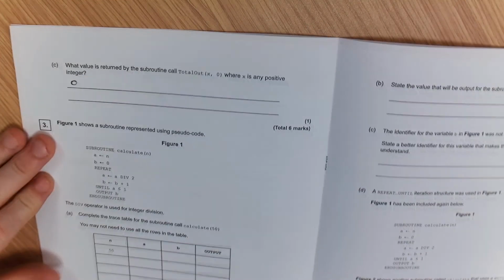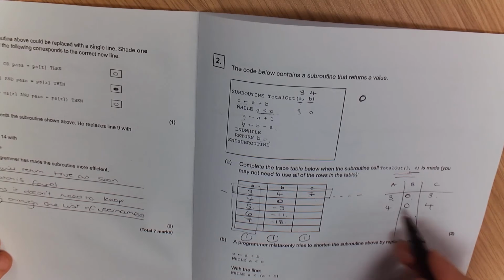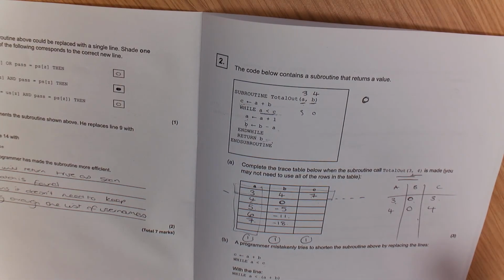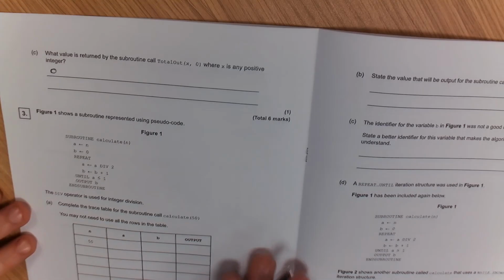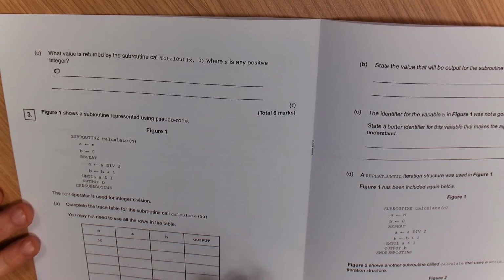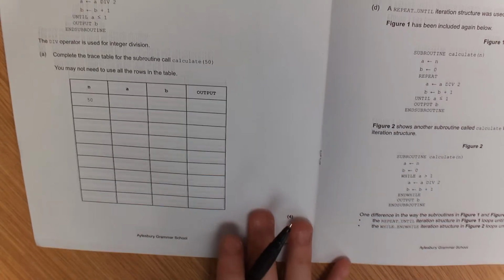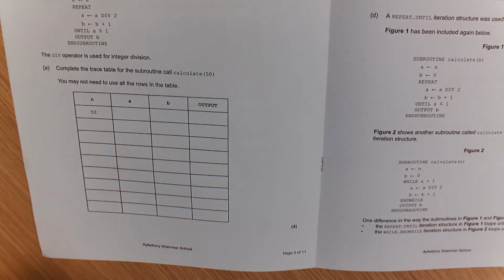If it helps you, draw your own little trace tables to work out what's going on. A lot of those are only 1 marks, but they could be a difference to help you getting one of the top grades on this, okay? So it's just something to consider. We're going to do this trace table here, all right? So let's work our way through this one, which is worth 4 marks, all right?